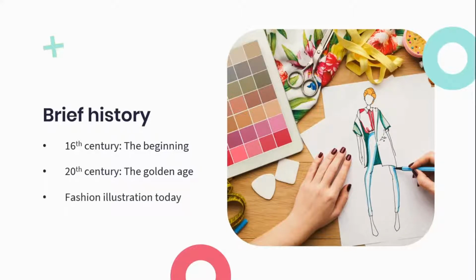Today we have seen the revival and revitalization of fashion illustrations, especially with the emergence of computer programs such as Illustrator and Photoshop. A mixture between fine and commercial art, fashion illustrations have been recognized as a significant genre in their own right, and they never fail to impress.